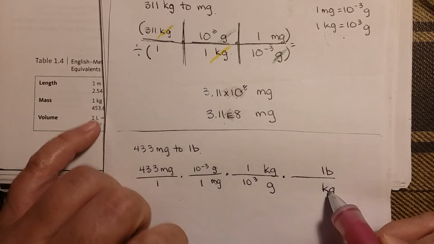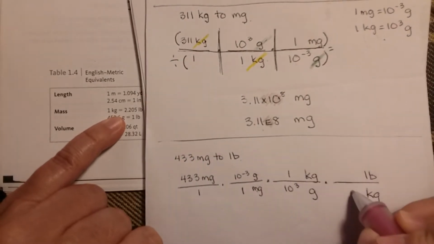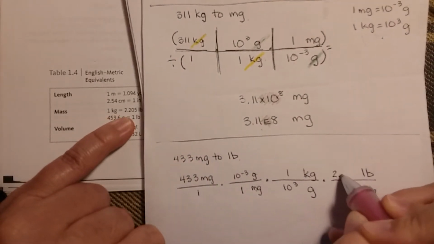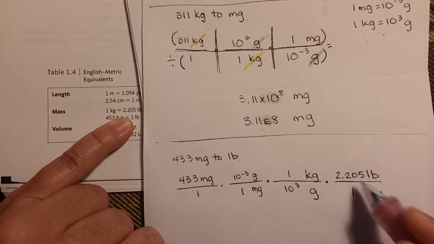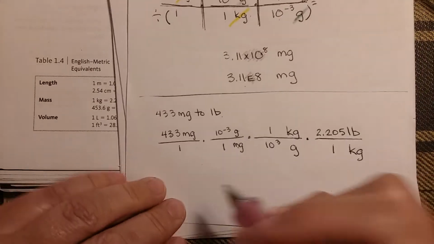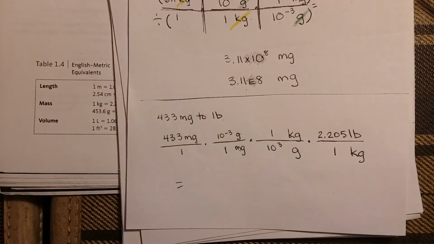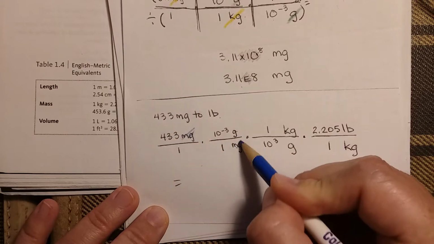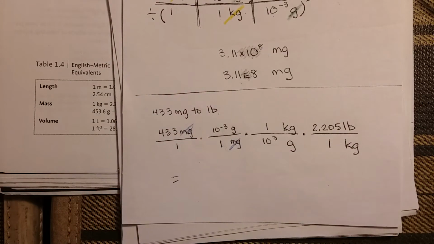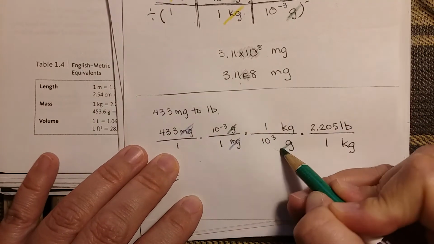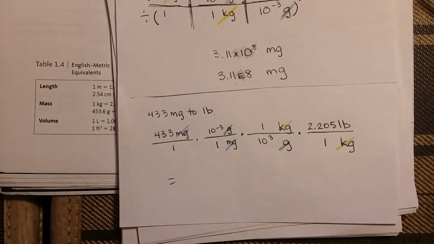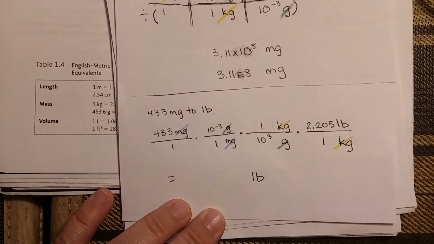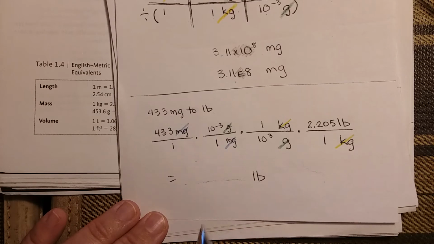And now for kilograms and pounds, right here it says 1 kilogram is equal to 2.205 pounds. Sorry, I just need to focus it. Okay, and so then milligrams cancels with milligrams. Grams cancels with grams. Kilograms cancels with kilograms. And that leaves us with an answer in pounds. Now we just need to crunch the numbers.